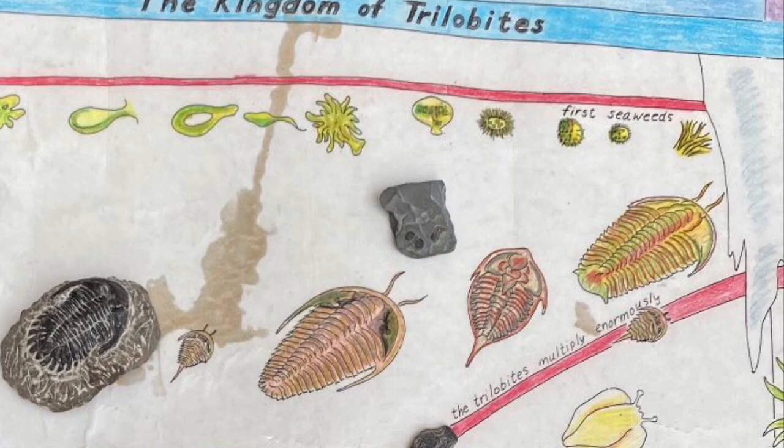We will have to continue our story with the Ordovician period next, and to find out what happened to the trilobites.